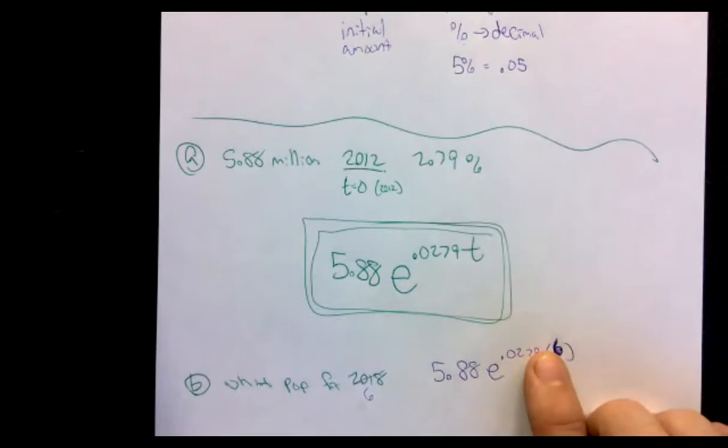If we just plug this into our calculator, 5.88 times e to the 0.0279 power times 6, it gives me 6.95 and some decimals, million. I don't remember what my MyMathLab said. I'm going to guess it said round to 2 decimal places. If it said round to the nearest 1, we would say 7.0.